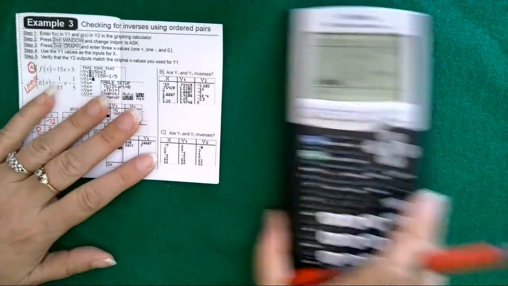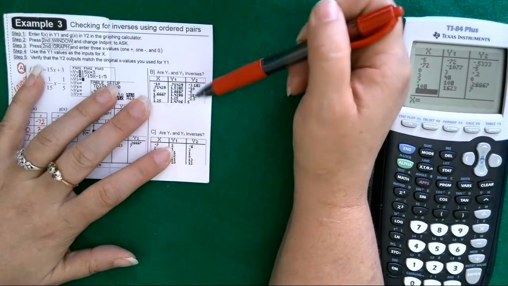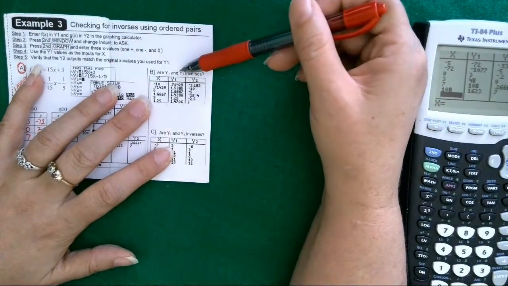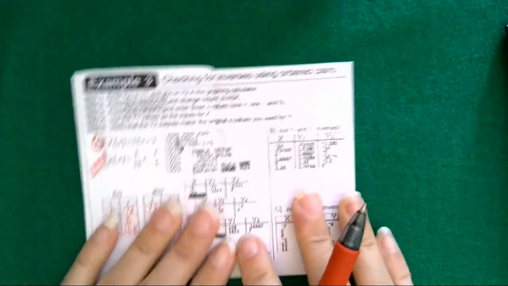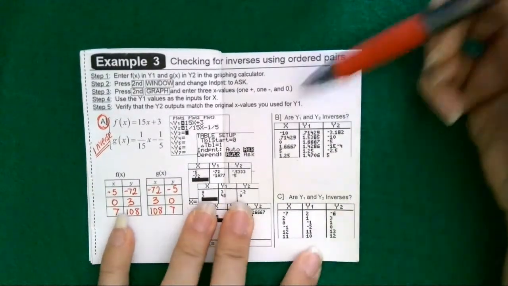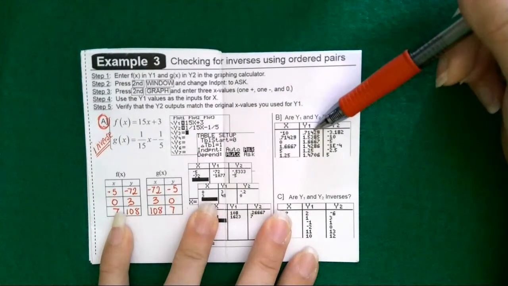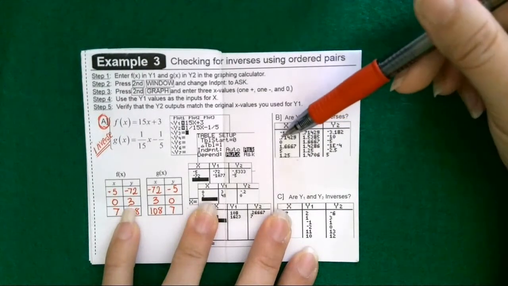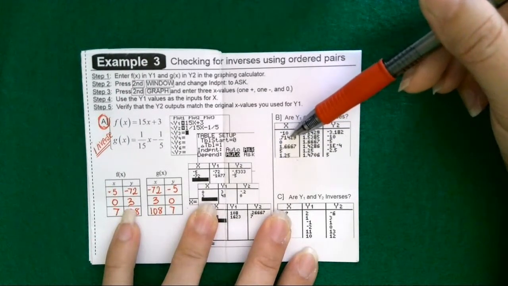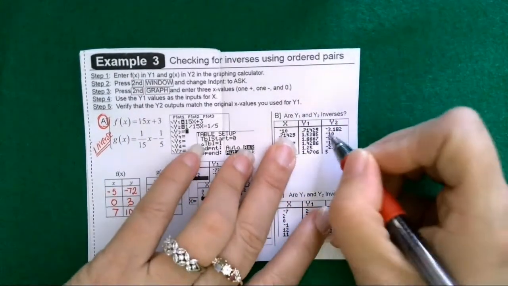Okay, so when I look at example B here in the notes, I'm given a table that I need to analyze and decide whether y1 and y2 are inverses or not. Let's see if I can zoom in here a little closer so we can see this better. There we go. When I input a negative 10, my output is 0.71429. Then in the next line we input that 0.71429 and I look over at my y2 and the output is negative 10.